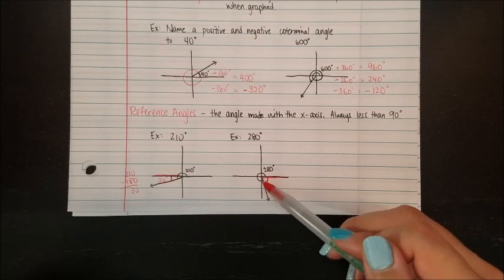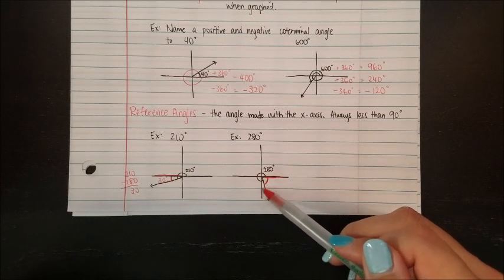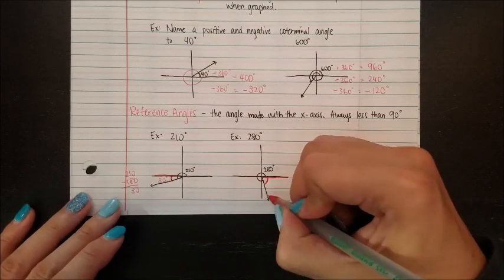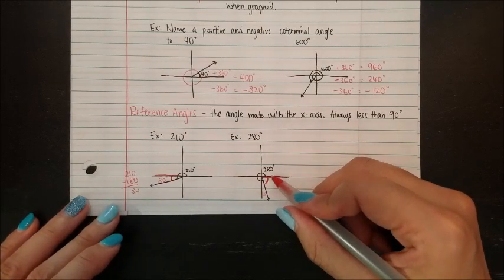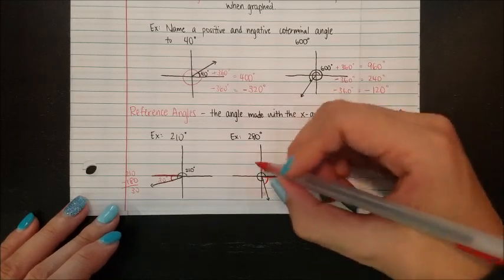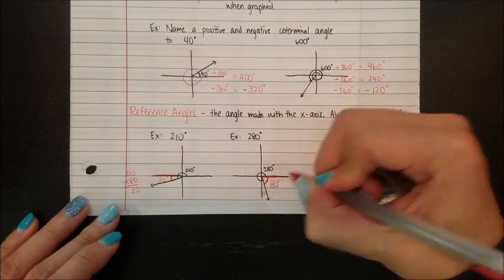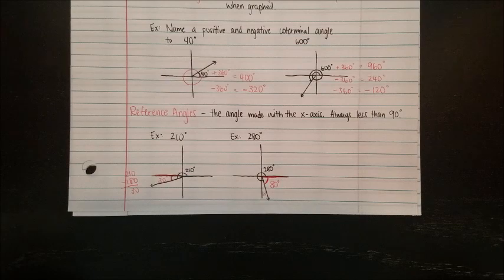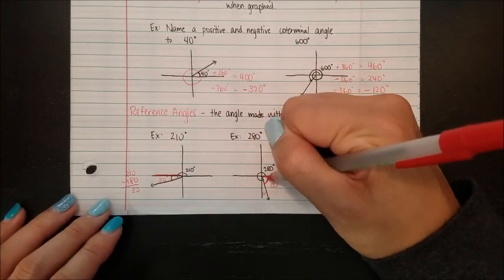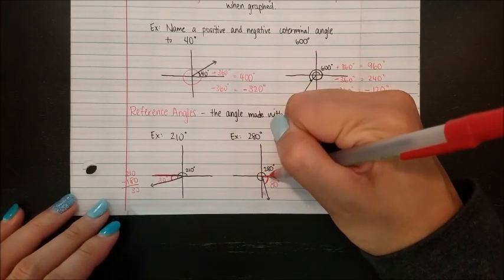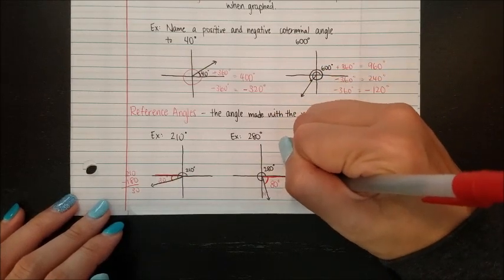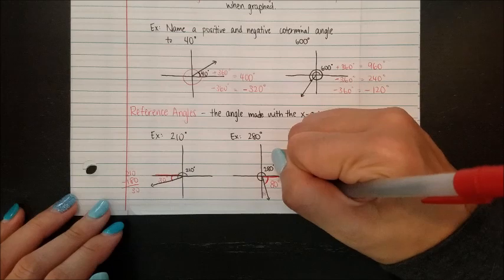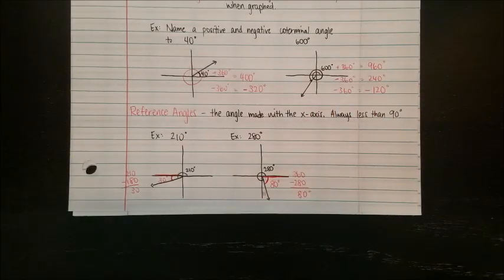So it looks like to get to 280, it was just a little bit past 270, like 10 degrees past 270. So that means the rest of this angle is 80 degrees. Another way you can think of it is that if I were to go all the way around, that would be 360 degrees. I could subtract 280 from that to get my reference angle as well.